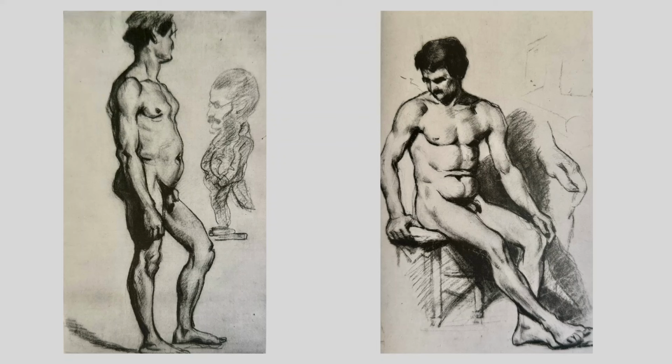Uncouth and error-prone as these drawings were, there was an intensity, a directness, a courage, an honesty in their approach, which were the characteristics of Cézanne himself when you got to know him, as they eventually did.